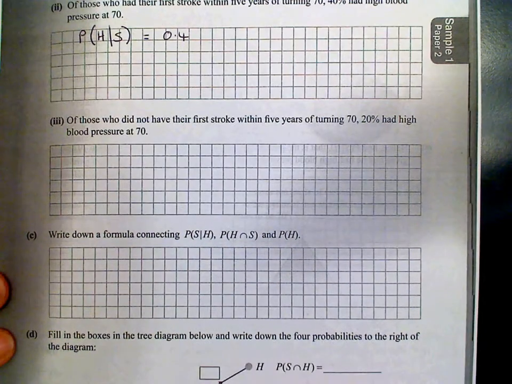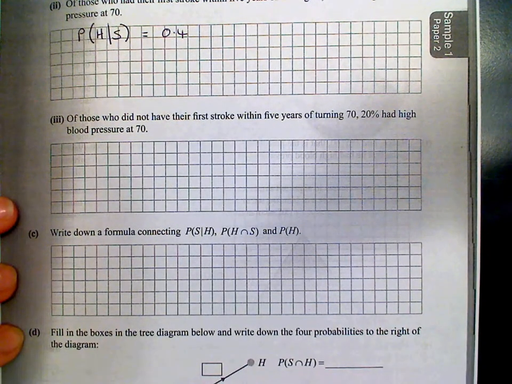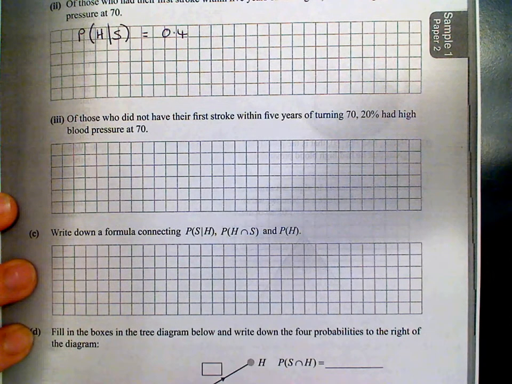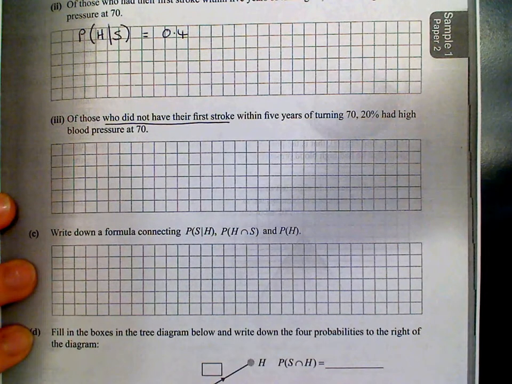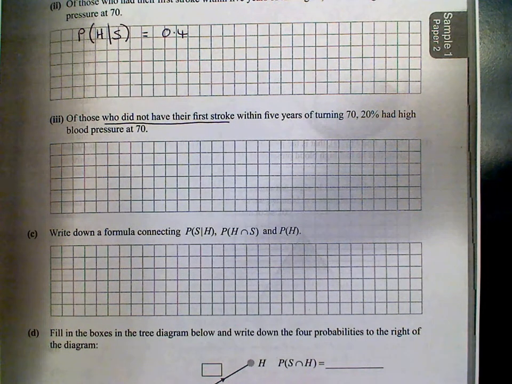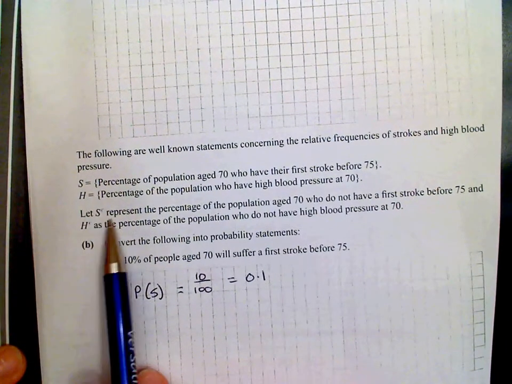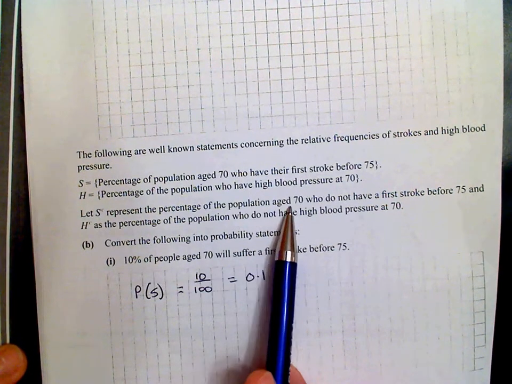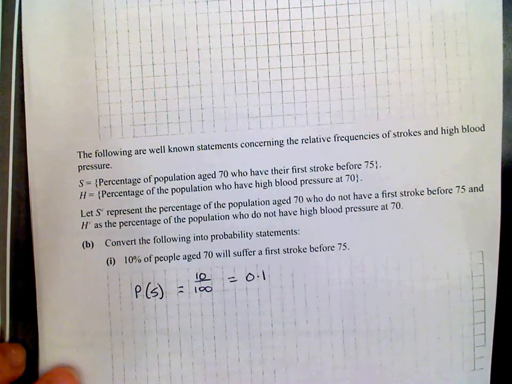Now, of those who did not have their first stroke within 5 years of turning 70, 20% had high blood pressure at age 70. Okay, so who did not? Once again, we've been given a statement. We've been told that they did not have their first stroke within 5 years. From the start of the question, we were told that SC represents the percentage of the population aged 70 who do not have their first stroke before 75.